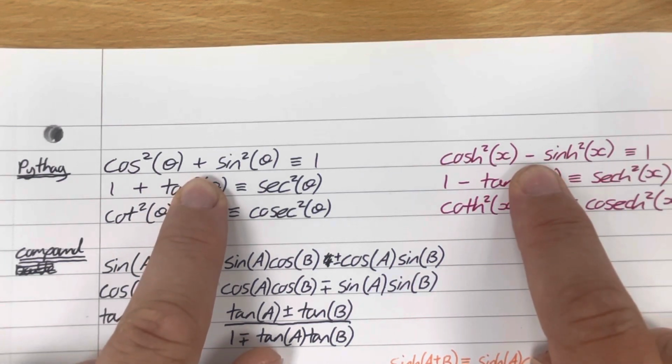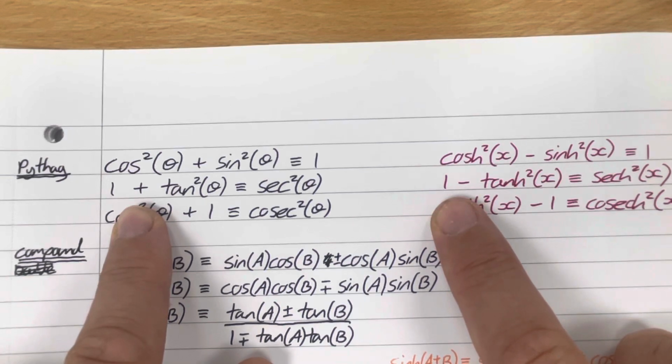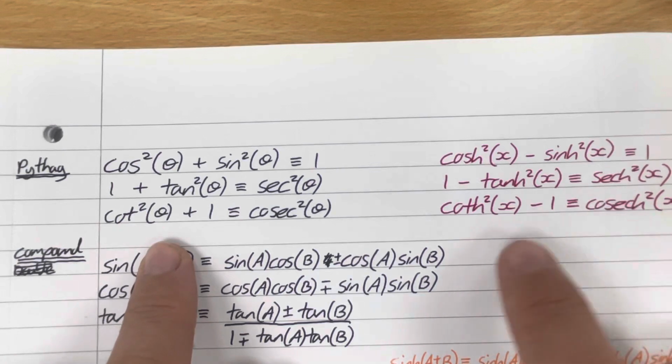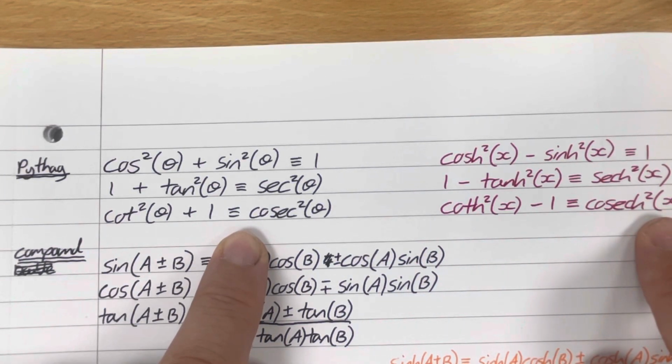Okay, so it's cos squared minus sine squared, which is the one I proved first. You can also prove 1 minus tanh squared of x is sech squared of x. And you can also prove that coth squared of x minus 1 is cosech squared of x. Okay.